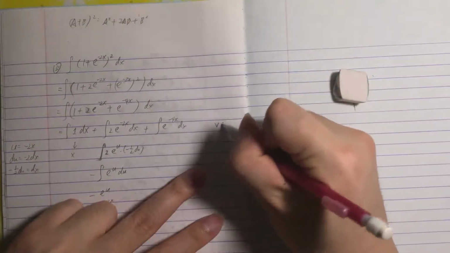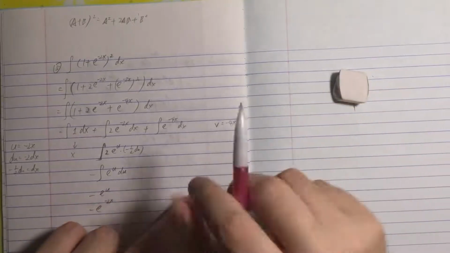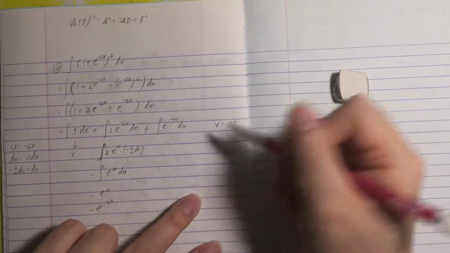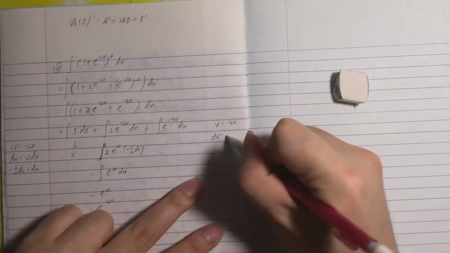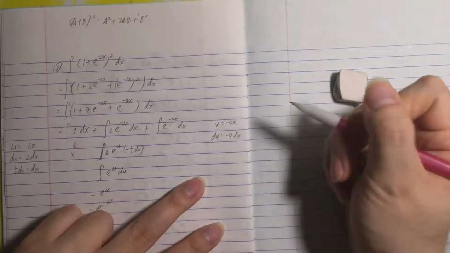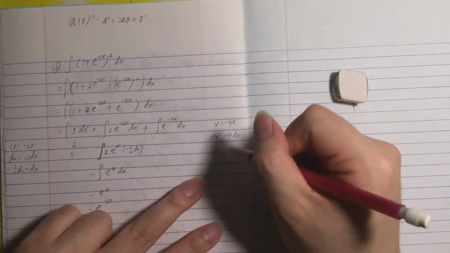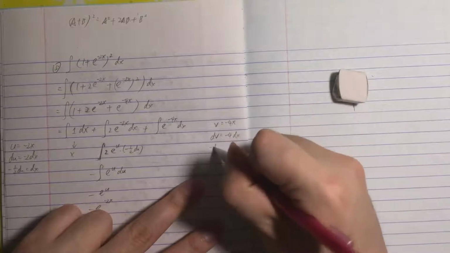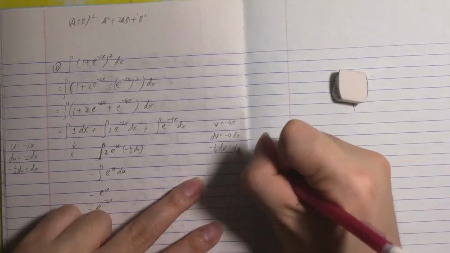In the same problem, use a different letter. Say v equals negative 4x. Here we used u, so use v here. Let v be negative 4x. Then dv will be negative 4 dx. We have dx here. What's missing is negative 4. Negative 4 is a constant, so I can divide both sides by negative 4. I get negative 1 over 4 dv equals dx.